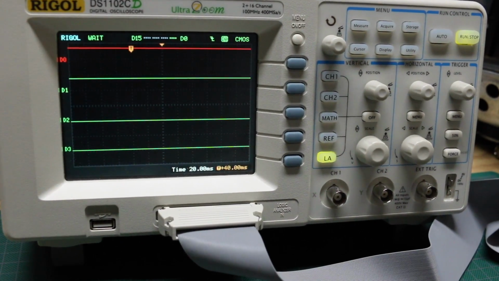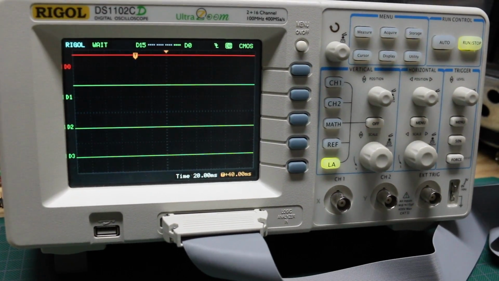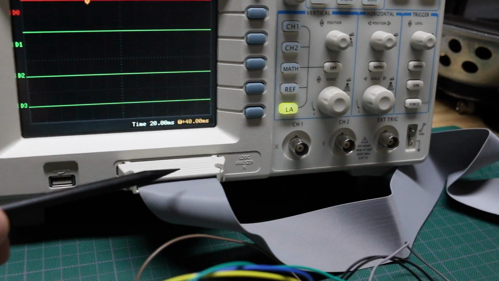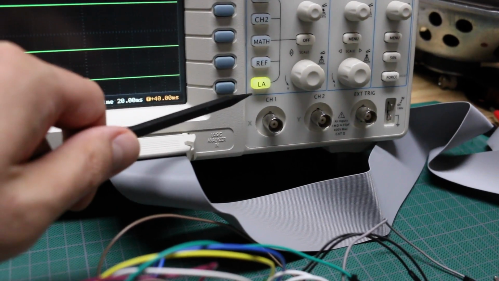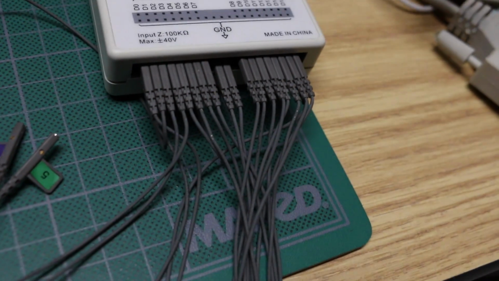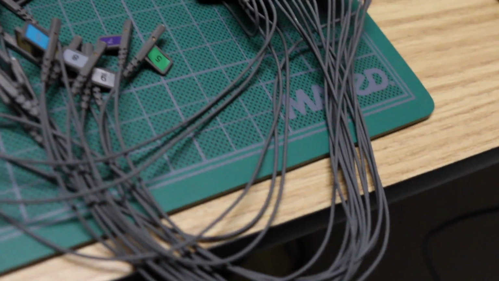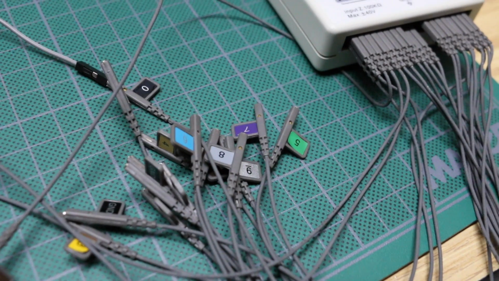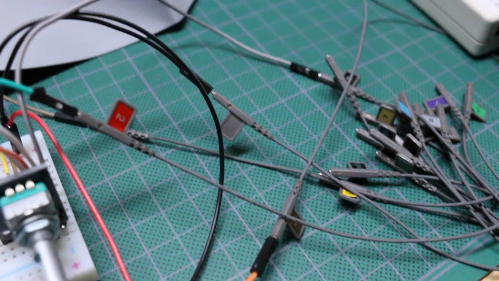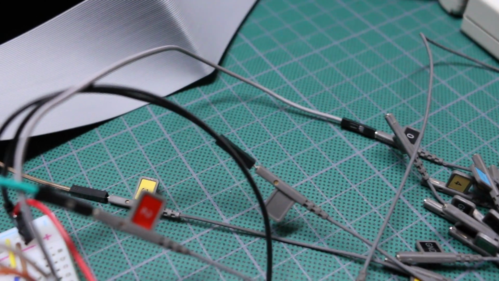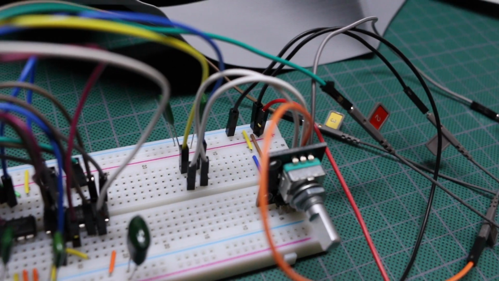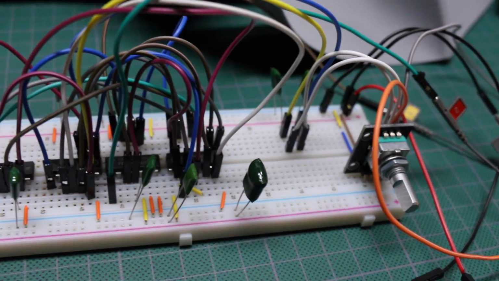So I have 4 channels on the scope that are just logic analyzer, not analog input, coming to this header using the logic analyzer mode. There's this 16 channel input with nice DuPont friendly fly wires. So D0, 1, 2, 3, and then a ground are coming over to DuPont plugs and going to the circuit, so I can monitor what's happening going in and what's coming out.